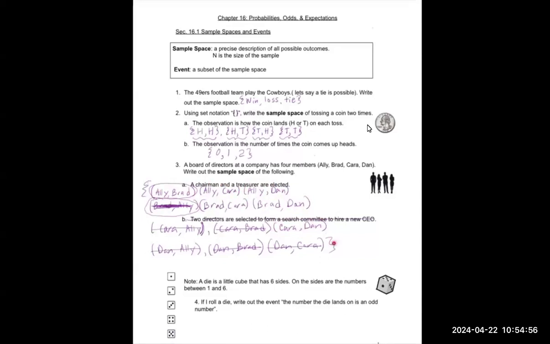So in general, for a problem like part A, we would say order matters. When they say order matters, it means we want to list both Allie first, then Brad, and also Brad and Allie, on our list when we're listing out everything in the sample space.